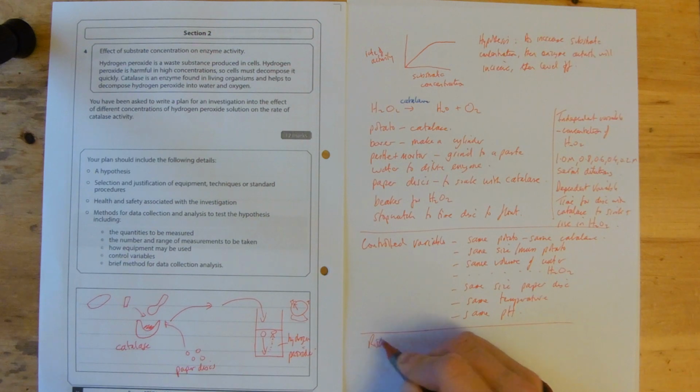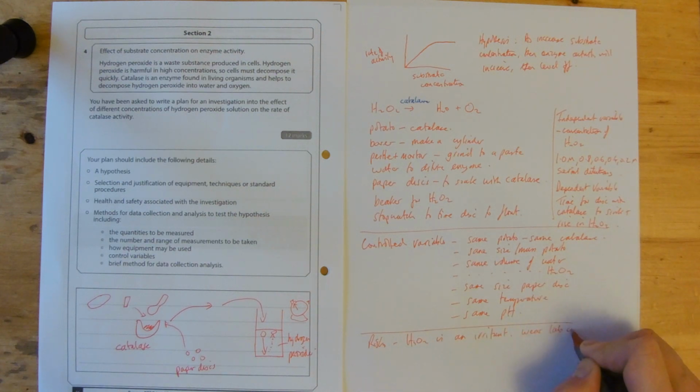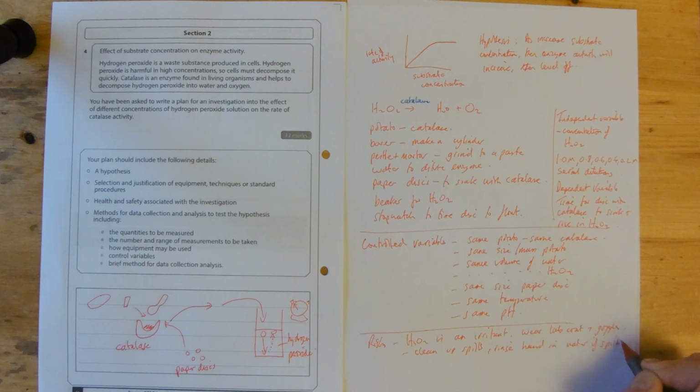Risks. Hydrogen peroxide is an irritant. So wear lab coat and goggles, clean up spills, rinse hand in water if spilt. So basic risk assessment. And then the only last thing to do is think about data analysis.